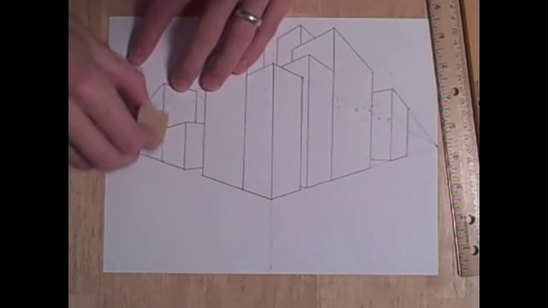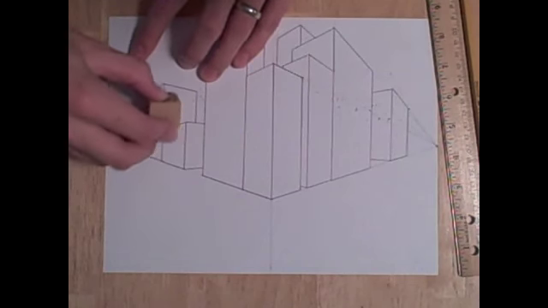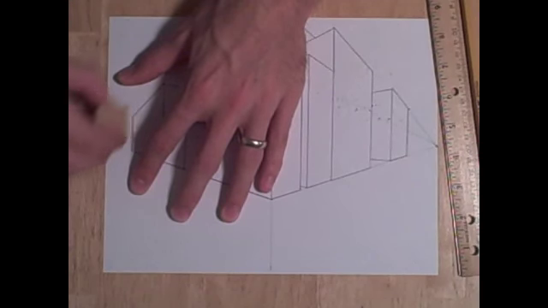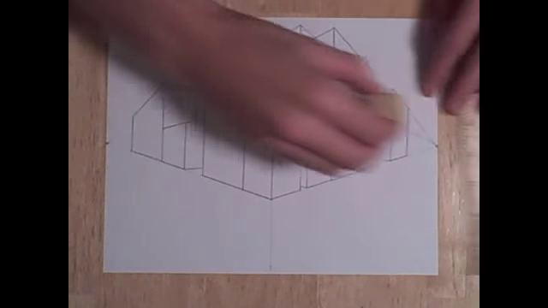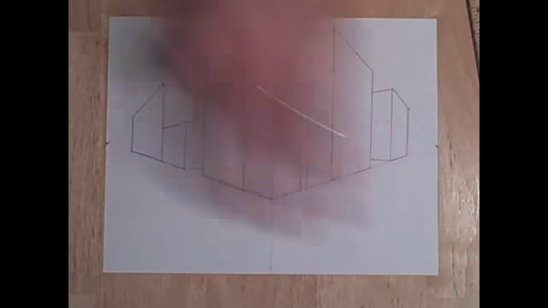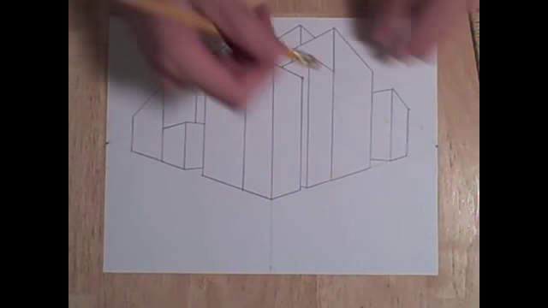Okay, you can see I added some bigger kind of streets or alleyways in between some of my buildings here, which you'll be able to see why later on. I'm just going to get rid of some of these lines down here too. Okay, so we've got quite a few buildings in here. I think it's time to add some details to these.